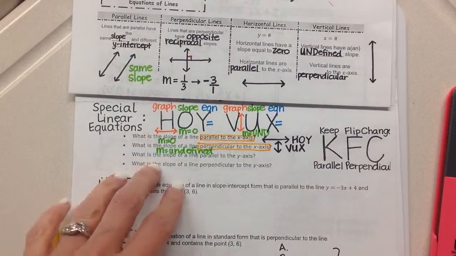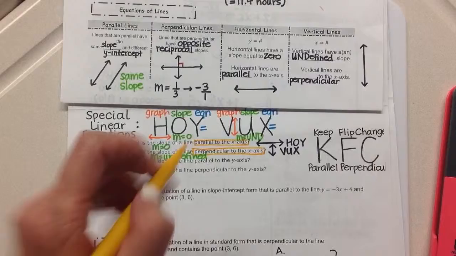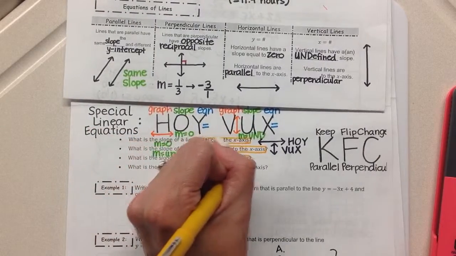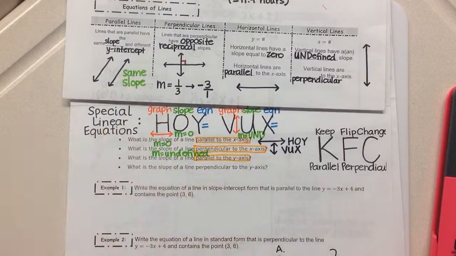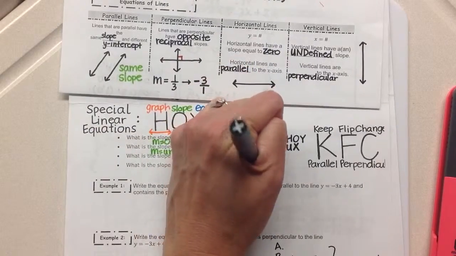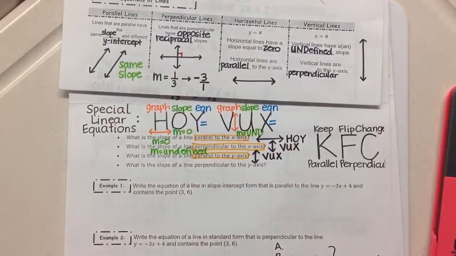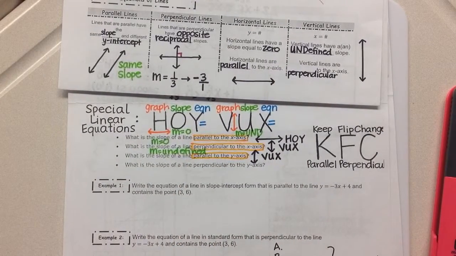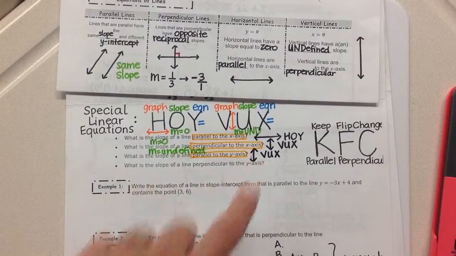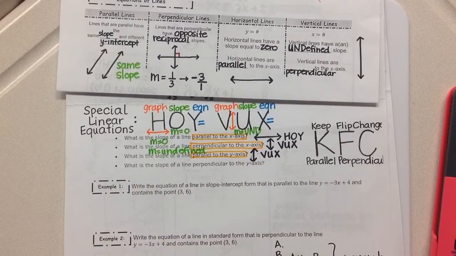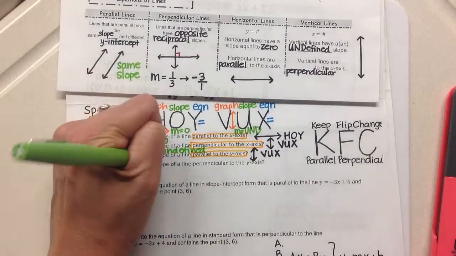And what is the slope of a line parallel to the y-axis? So I've got to think, okay, what does the y-axis look like? And the y-axis is actually going vertical. So the slope of a line that is parallel to the y-axis is also going to be vertical because those lines are never going to cross. So m is equal to undefined.